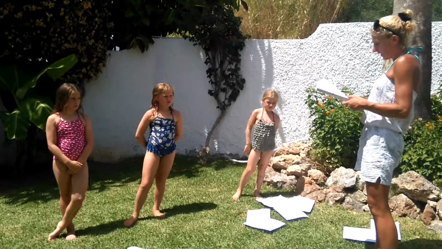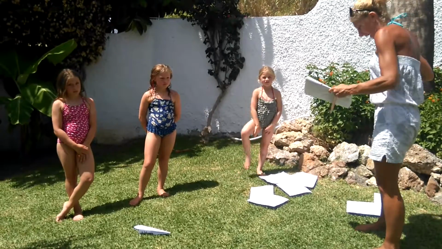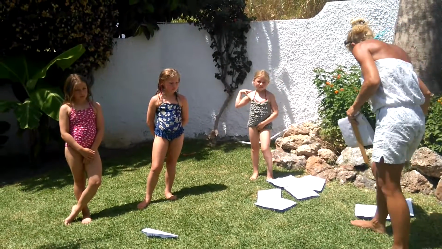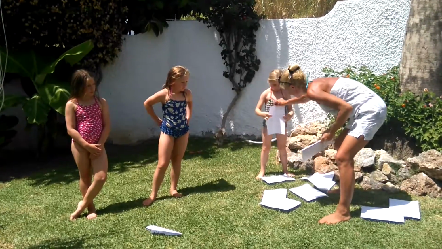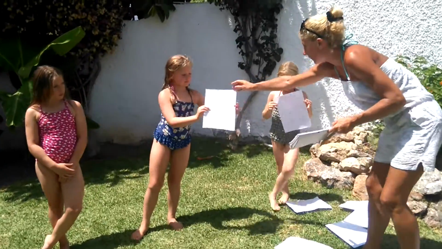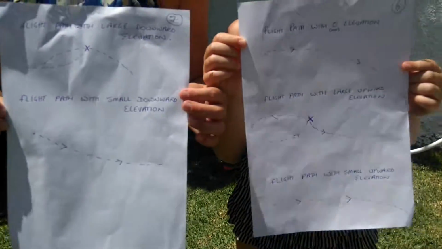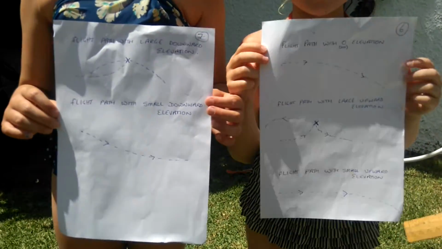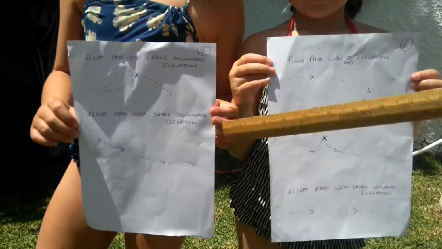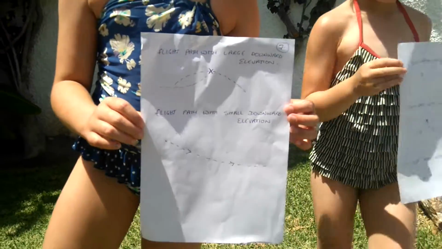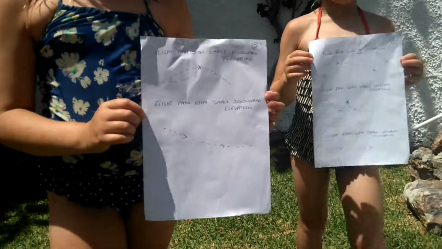Again, we've thrown hundreds of identical paper planes with the back end folded upwards and downwards at varying angles, and have concluded that a very small upward elevation increases the distance travelled the most. Anything else shortened it considerably. In some cases, we actually had negative distances recorded. Bella, put them next to it there.